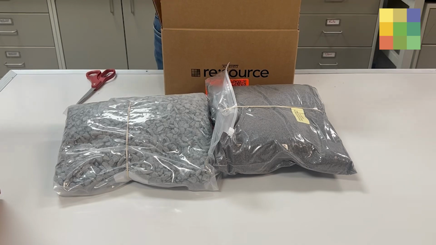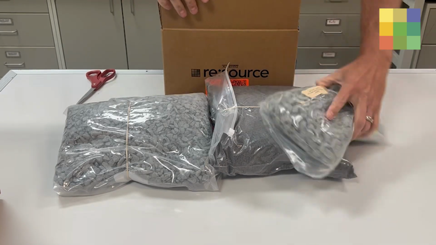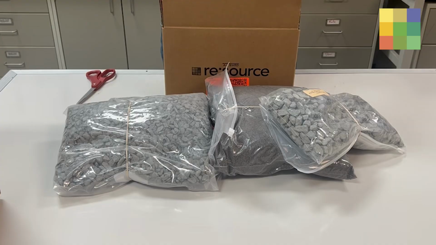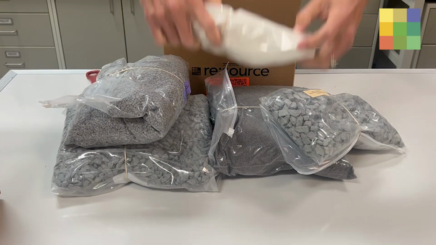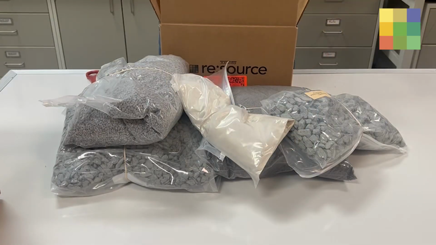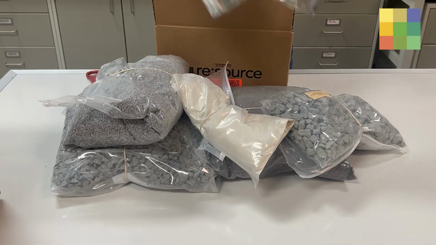Box 2 should contain the following items: 1 bag of 9.5 mm 3/8 inch aggregate, 1 bag of 2.36 mm number 8 aggregate, 1 bag of mineral filler, and 2 cans of liquid asphalt.